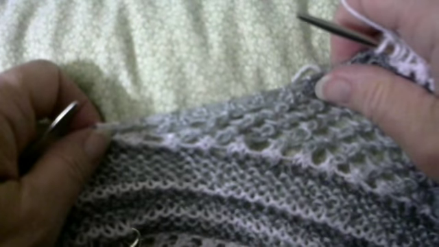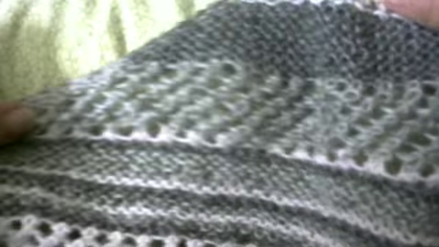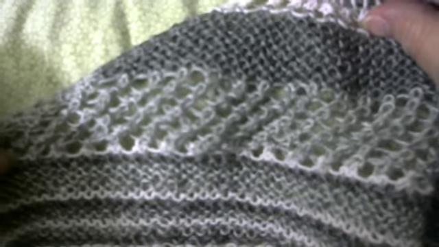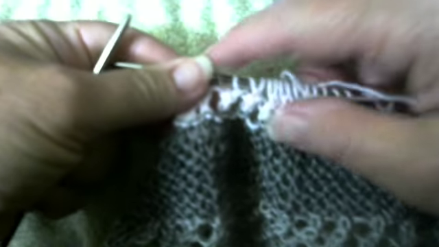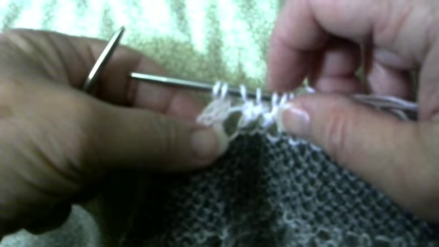So like I said, when you have an odd number, you're just going to not do the yarn over and just knit it as one stitch and then do your ending. And then when you turn it over, you're just going to simply knit it back across.